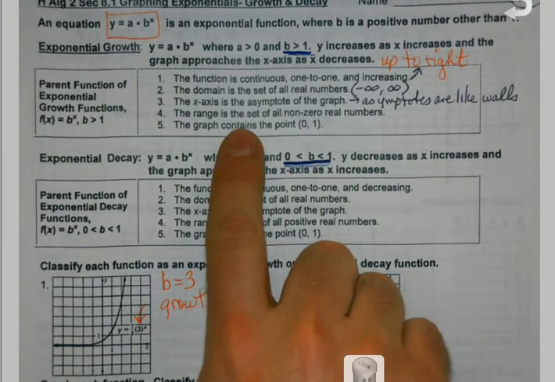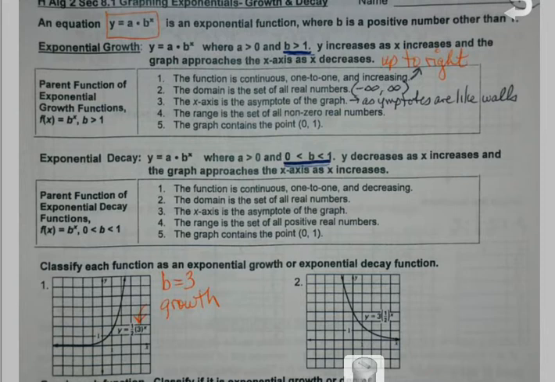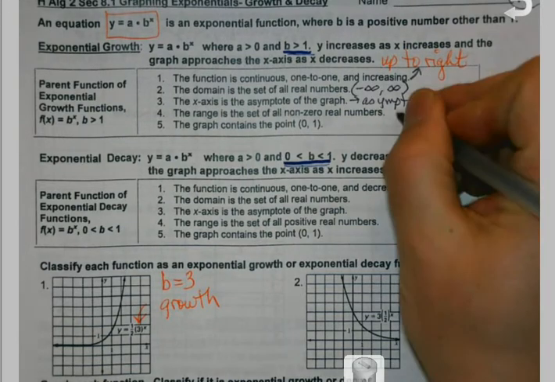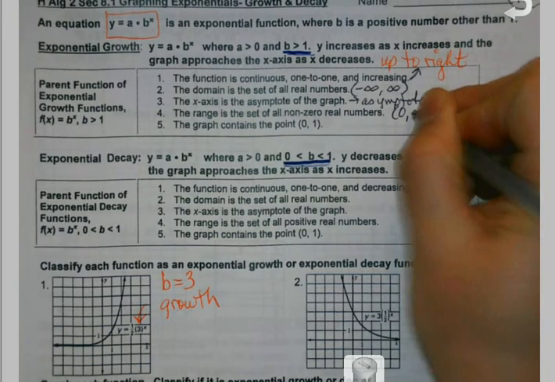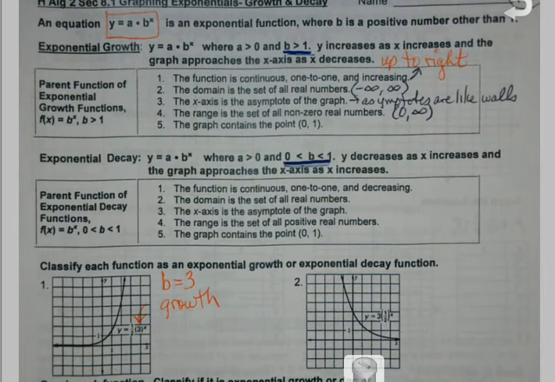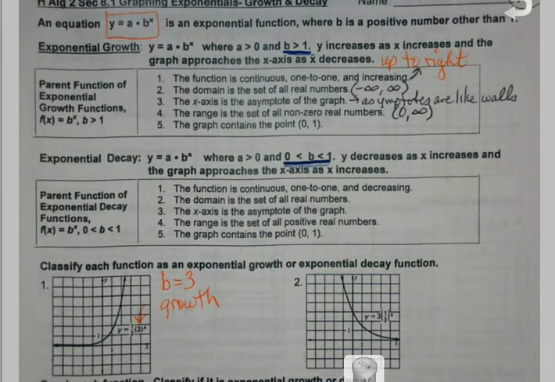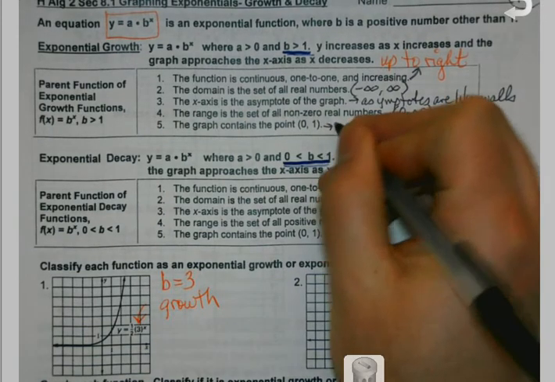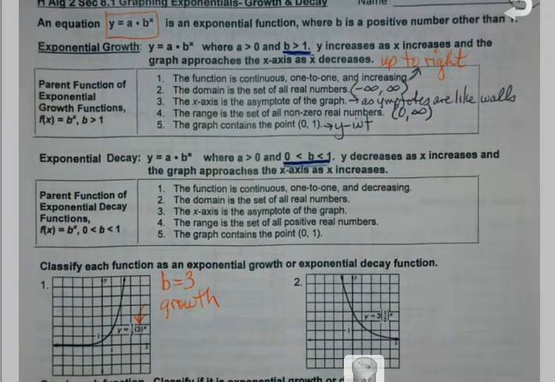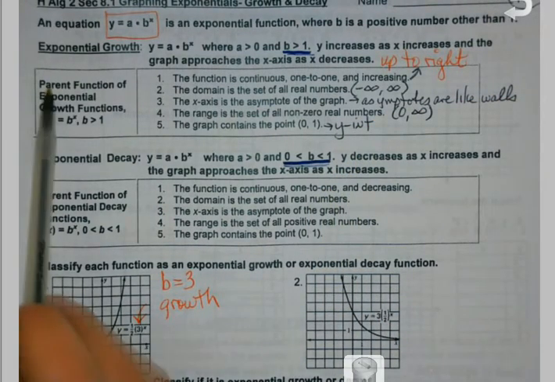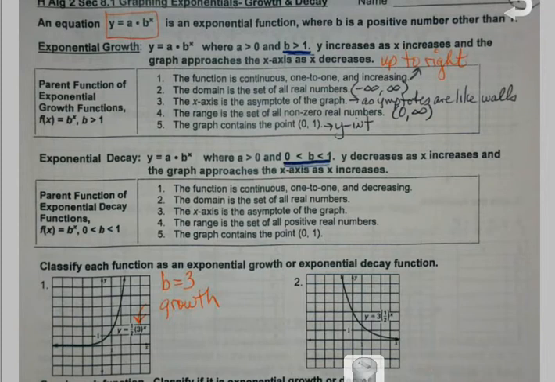Okay. The range is the set of all positive real numbers, which basically would tell us the range typically with these, unless there's a shift, is going to be from 0 to infinity, because it's going to come down as low as the x-axis, but then it's going to go forever up towards the top. Okay. And then my graph will contain the point 0, 1. That'll be my y-intercept each time. Again, unless there's a shift, because note we're talking about the parent function, the parent graph where we start.